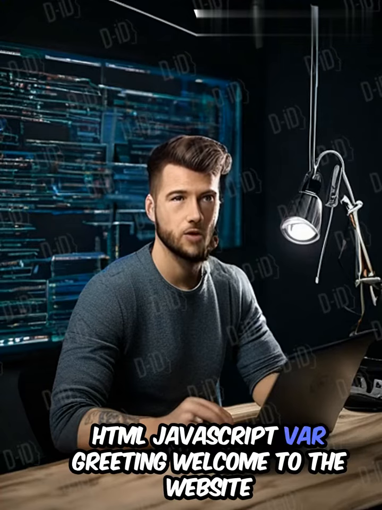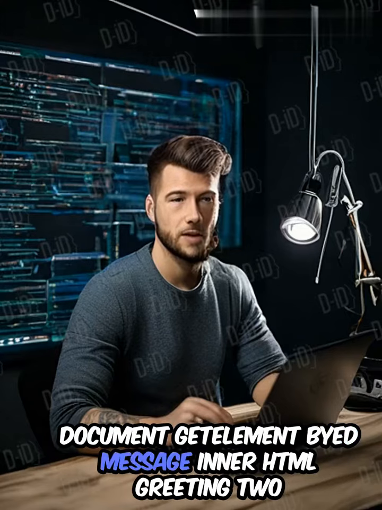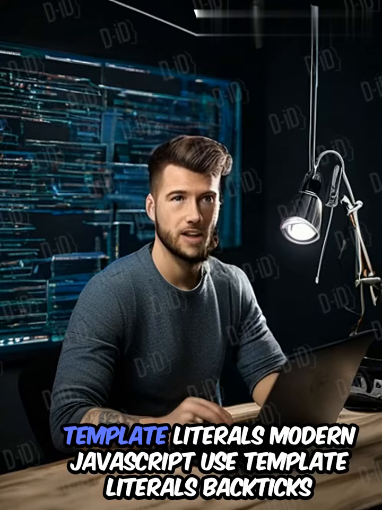HTML, JavaScript: var greeting = "Welcome to the website"; document.getElementById("message").innerHTML = greeting. 2. Template literals.